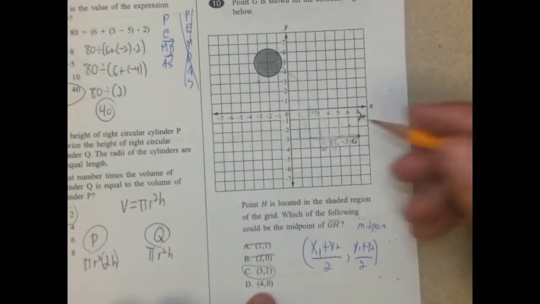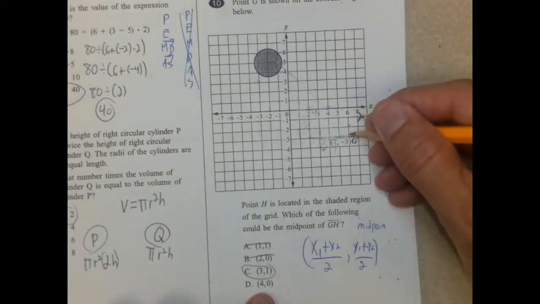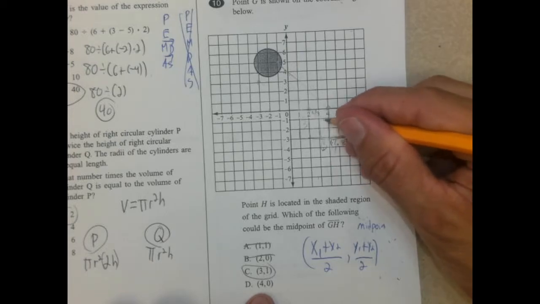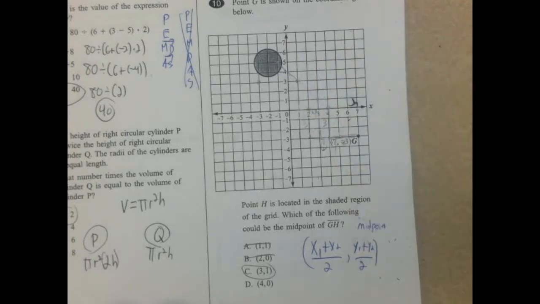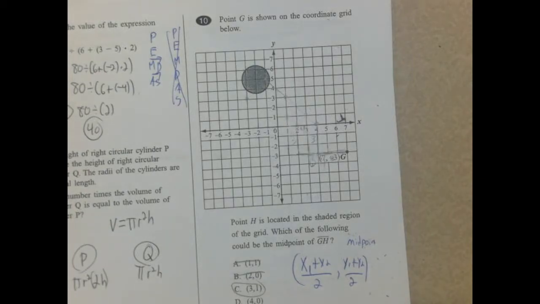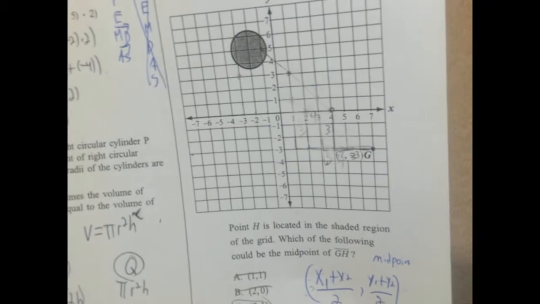So 4, 0 is right here. And we're going to connect those. 1, 2, 3. 1, 2, 3. Yep, comes up just shy. C is correct. So that one's a lot easier, in my opinion, if you do it that way. If you try to use the midpoint formula, I think it would just take way too long. Okay.